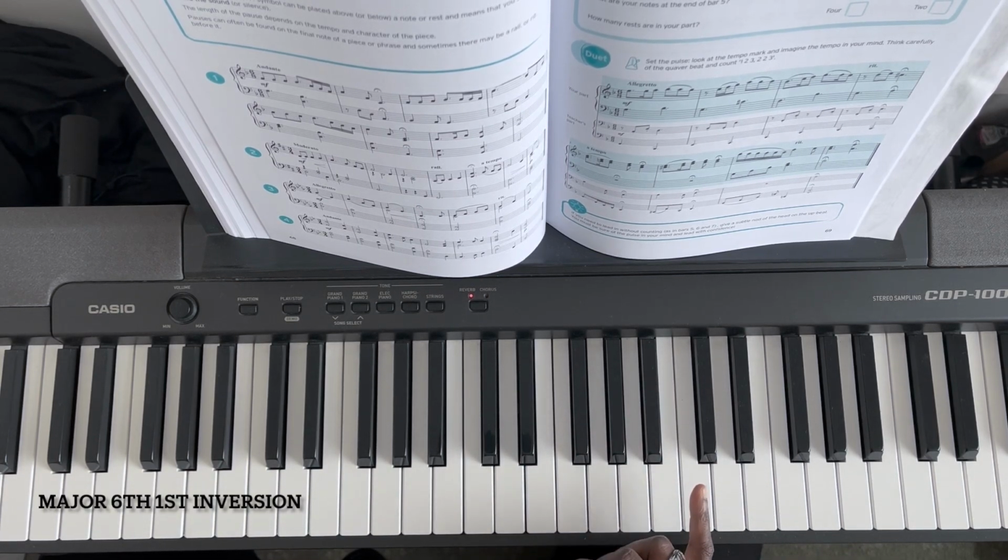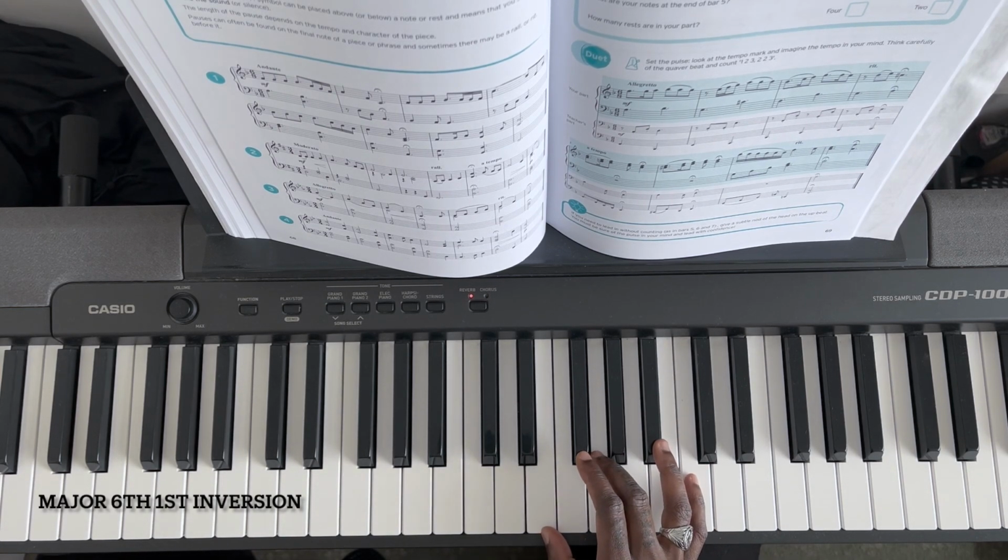So your 1 this time is at the top, your 5 is in the middle, and your 3 is at the bottom.